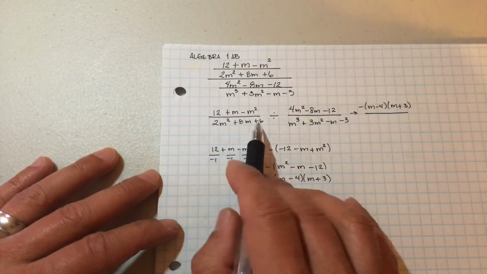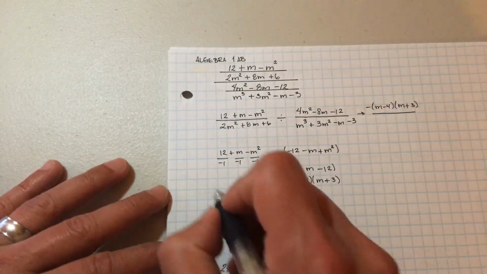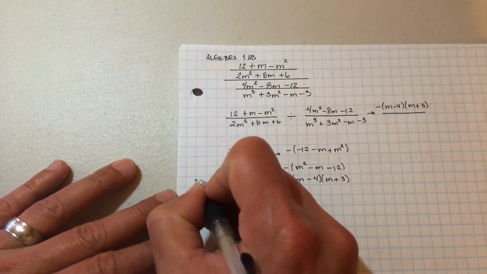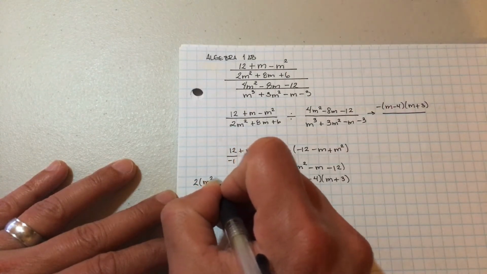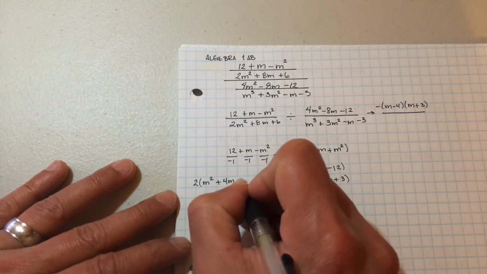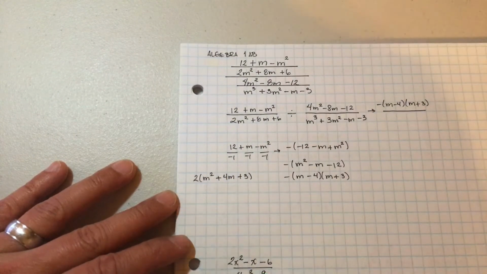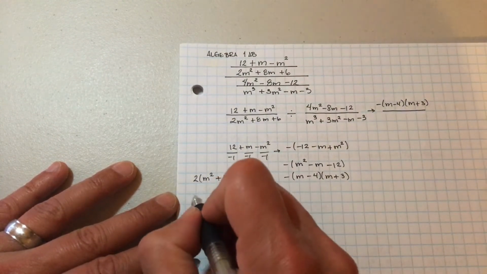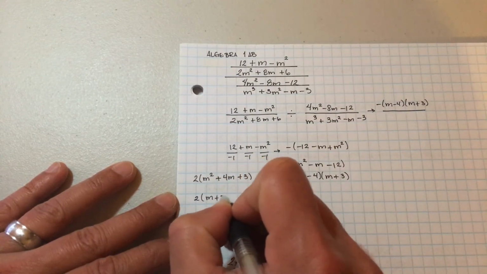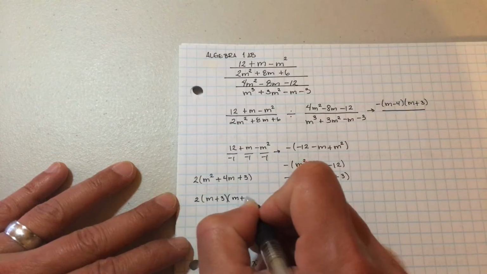Okay, over here, this guy, I'm going to factor out a 2. Voy a factorizar un 2. Okay, I'm going to take out a 2, so I'm going to be left with 2m squared plus 4m plus 3. Now I can factor this. Ahora se puede factorizar este. So that's going to give me 2m plus 3 and m plus 1.